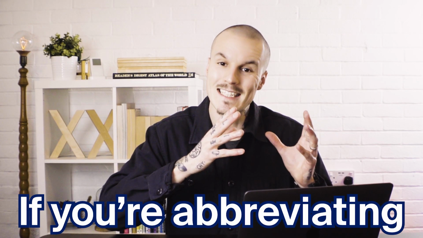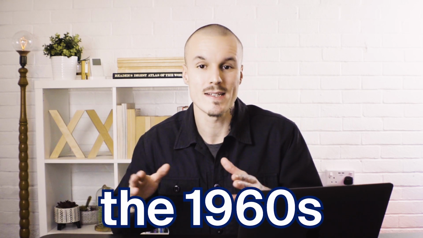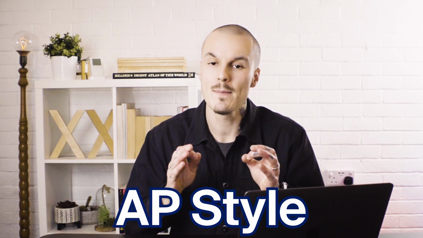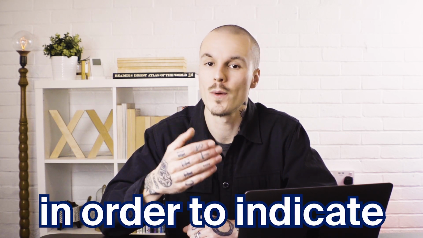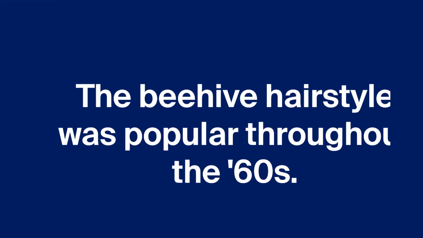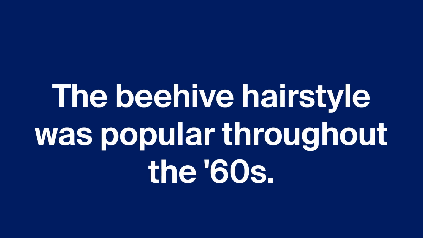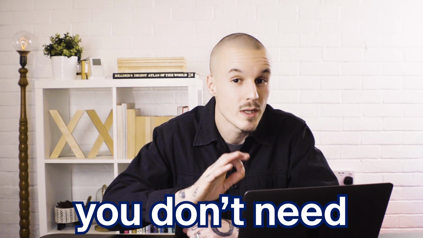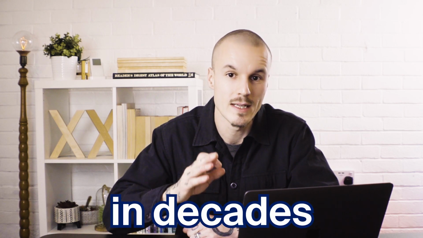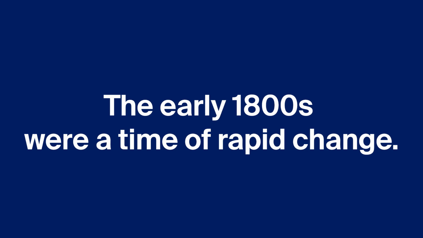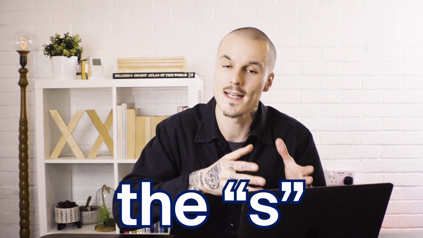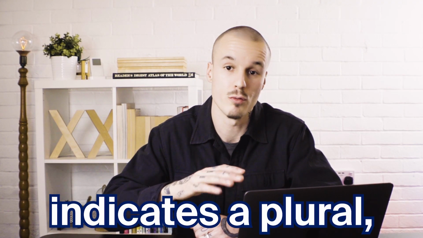If you're abbreviating a decade, such as the 1960s to 60s, AP Style recommends using an apostrophe before the numerals in order to indicate something has been dropped. The beehive hairstyle was popular throughout the '60s. However, you don't need an apostrophe before the S in decades or centuries. The early 1800s were a time of rapid change, whereas during the 1950's, written with an apostrophe, is incorrect. This is because the S in this situation indicates a plural, not possession.